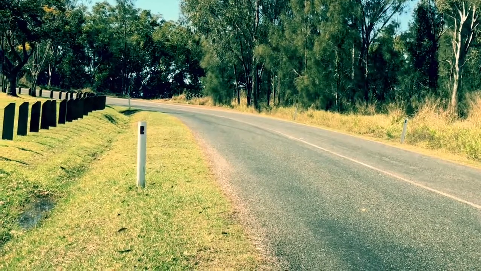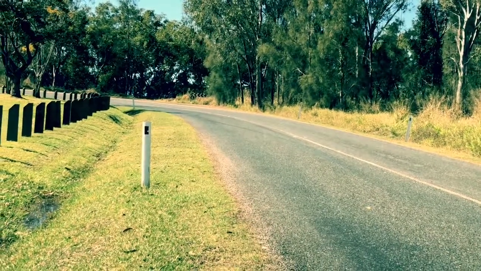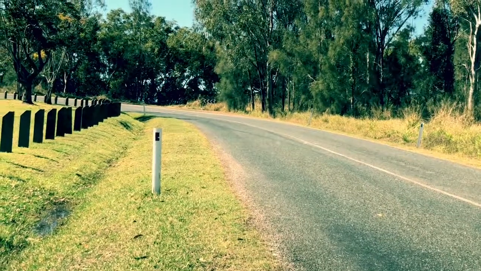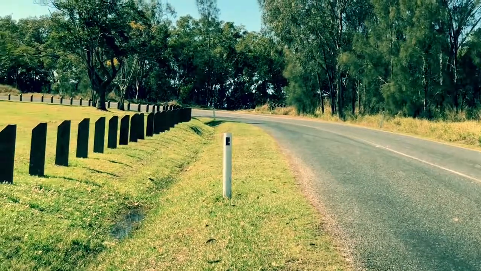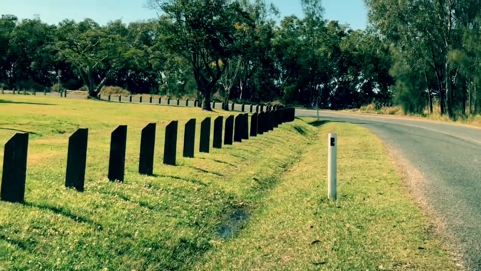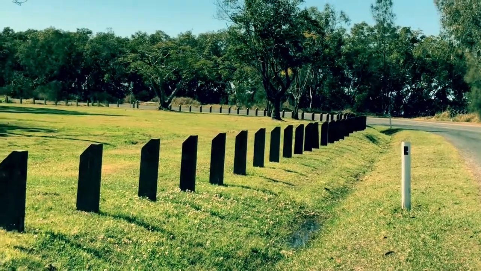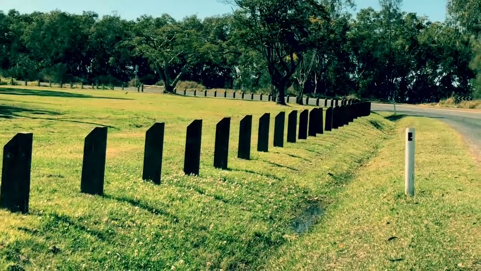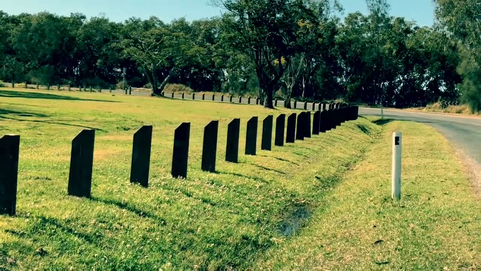Now, the mistake that some drivers make is to look straight ahead, where what we really want to do is look through the corner. So if I just pan to the left like that, we can see that the driver's eyes should be working around that corner to where they're going.